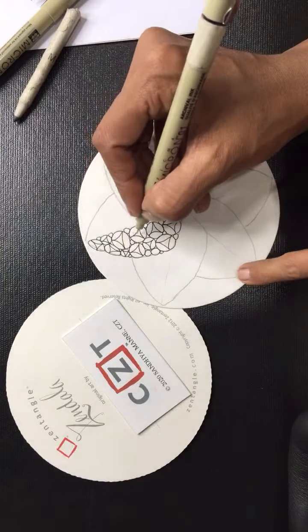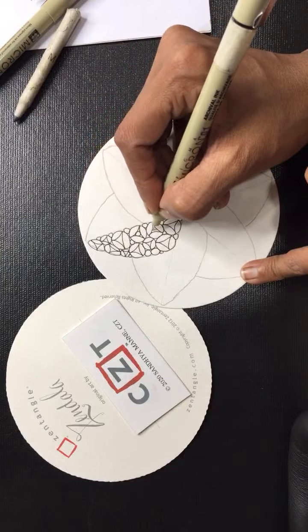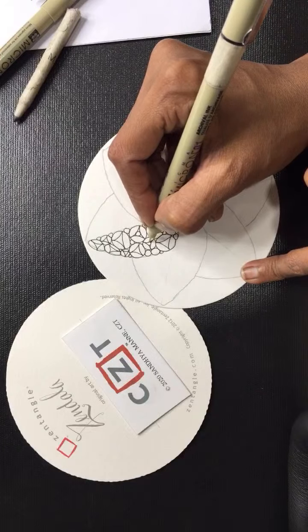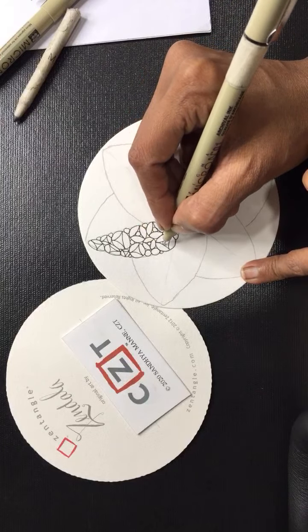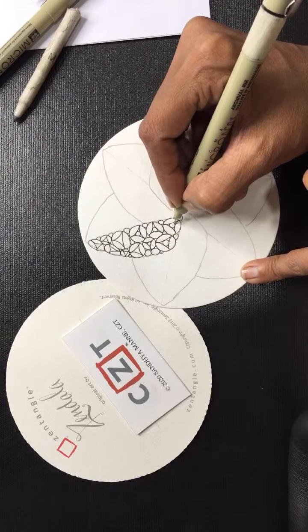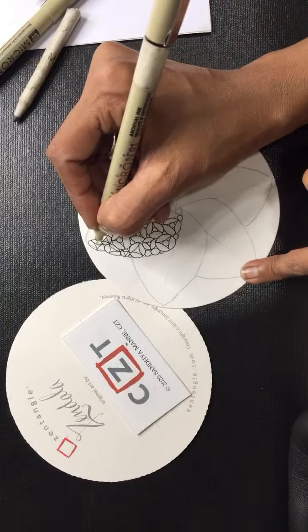Right, so now I'm going to fill in a circle in here as well. So make sure your circle is touching all 3 lines on the sides. So make sure it is like tightly fit into that space.